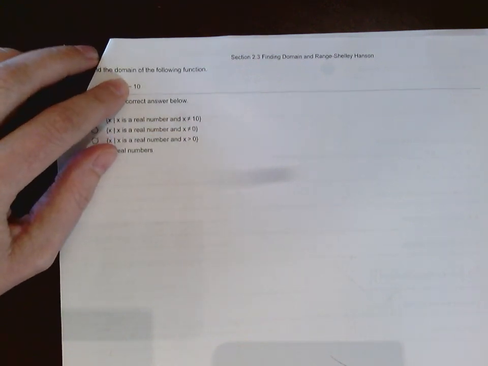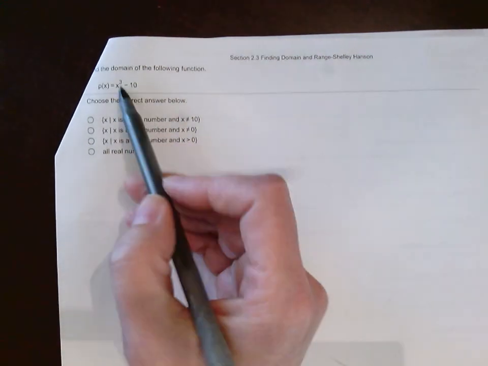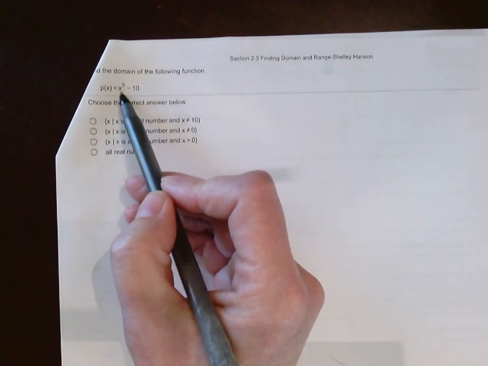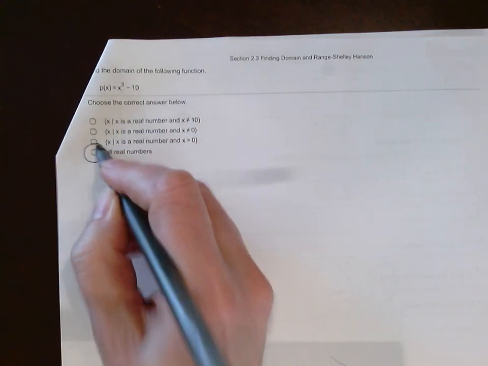Again, think about where you would be replacing the x, right here. Well, there's not a real number that I can't cube or multiply times itself 3 times. I can do that to any real number. I can just multiply it times itself 3 times and be fine. So again, this right here does not create any restrictions, so it's all real numbers.